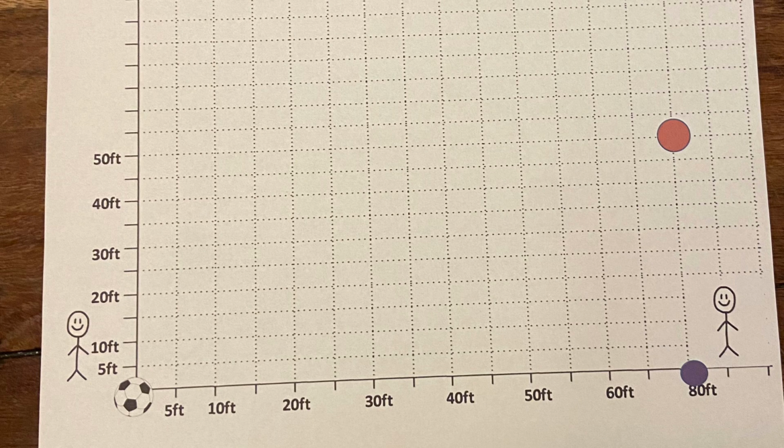Christian, the stick figure next to the ball, wants to kick it to me, Chase, the stick figure at the purple dot. I'm running 50 feet upfield, and he wants to kick it to me and stop it there. He wants to know how many feet he has to kick it, and I'm already 80 feet away.